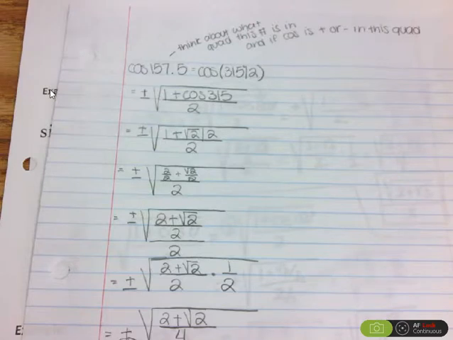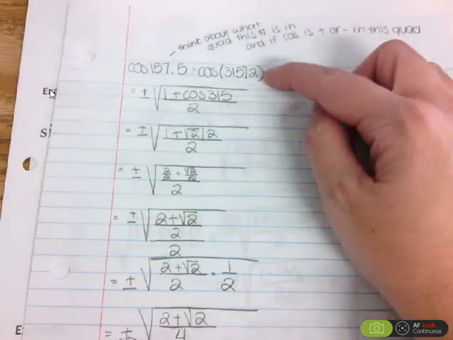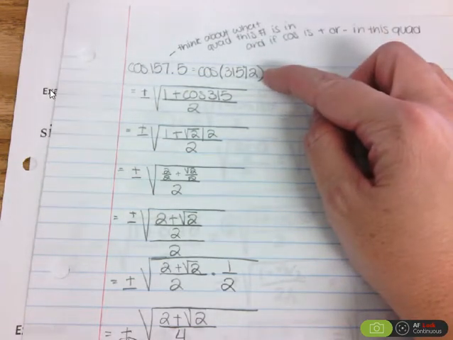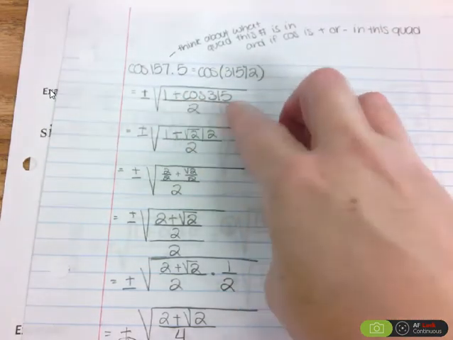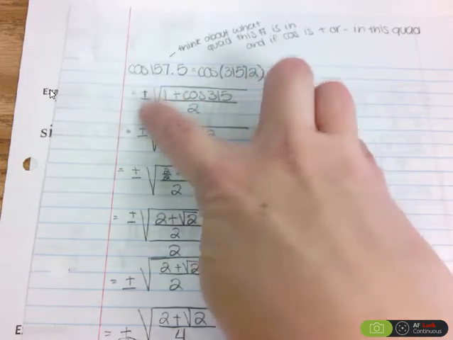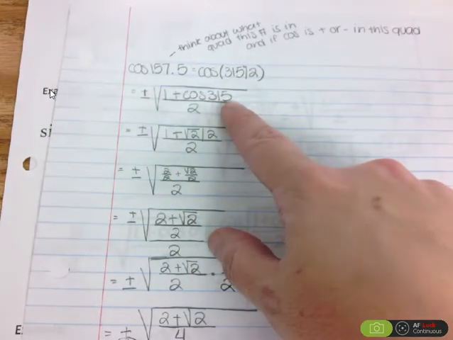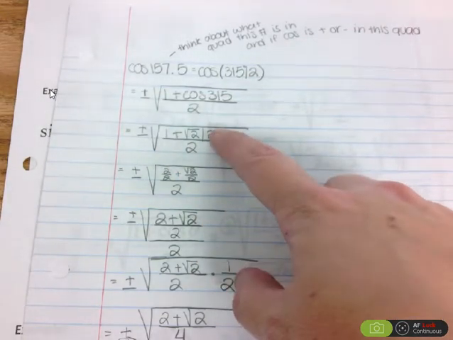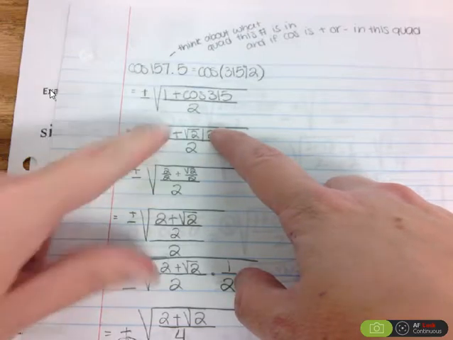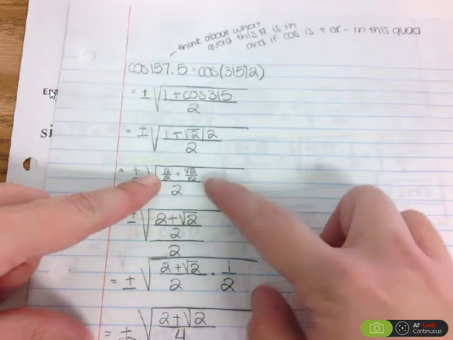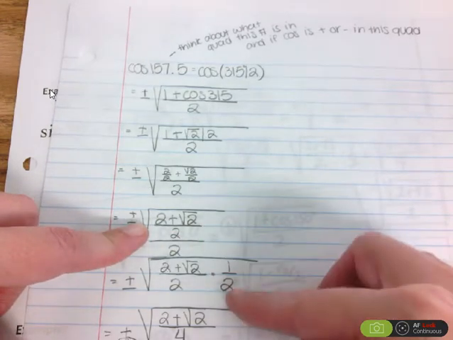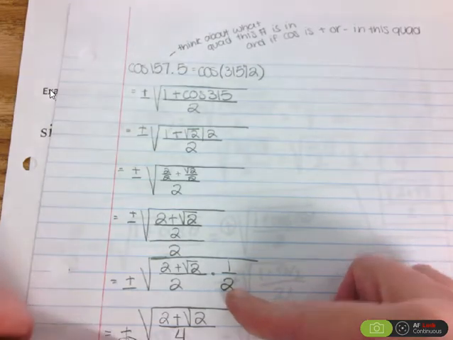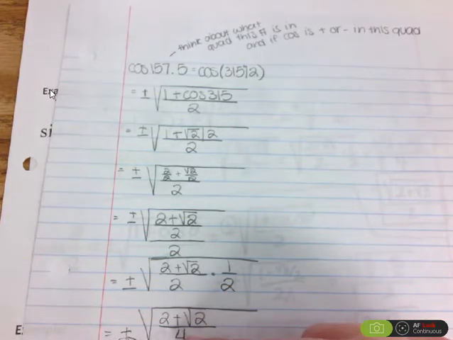All right, so here we go. This is the problem I just gave you, cosine 157.5. So Ina rewrote it as 315 over 2. And then she used the formula, square root of 1 plus cosine theta over 2, plus or minus. Cosine 315 is root 2 over 2. She changes the 1 to 2 over 2, combines into 1 fraction, and then changes divided by 2 to times 1/2.